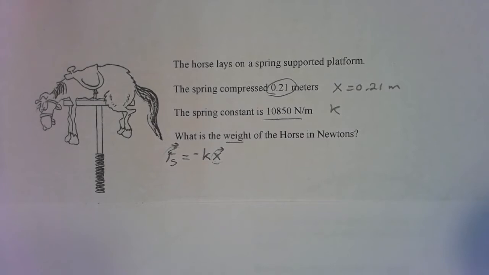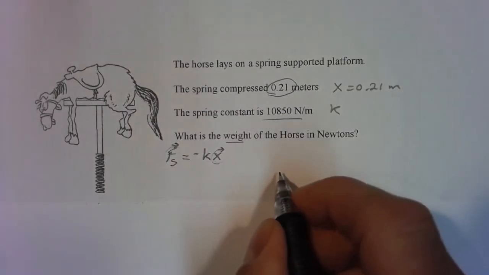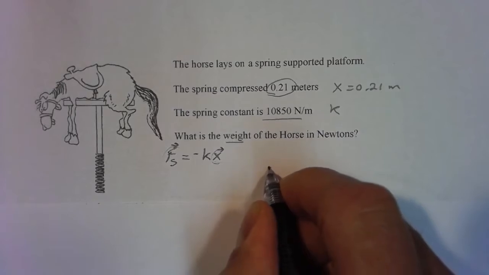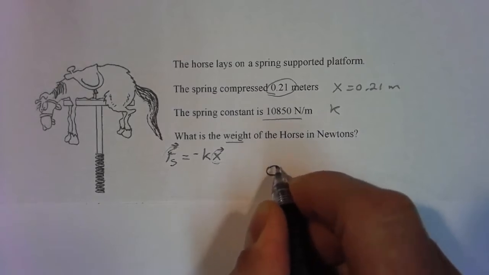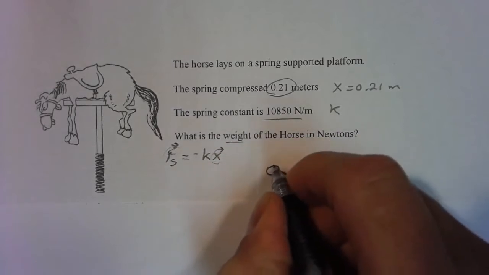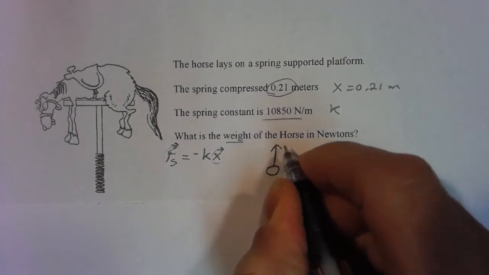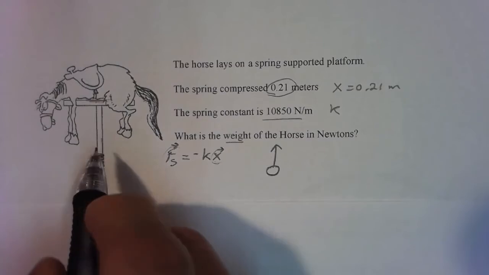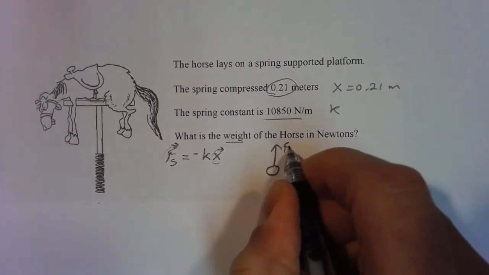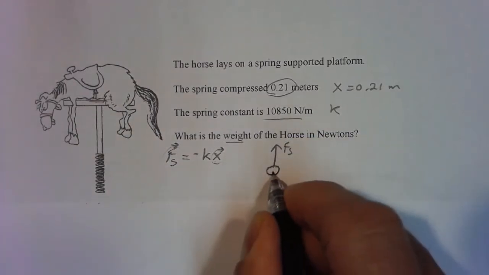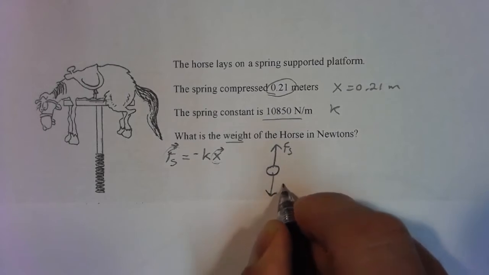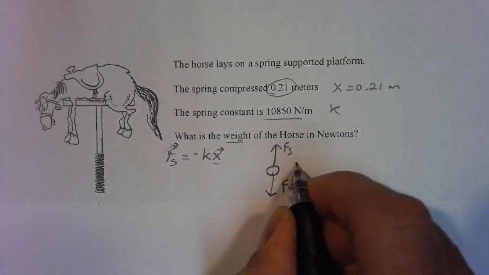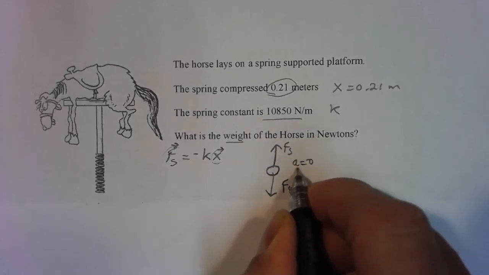Well, since he's supported on that platform, if we draw a force diagram, a free body diagram, if that's our horse, it's being held up technically by the platform, but the platform is being held up by the spring. So we're going to say that that's the spring force. And it's being pulled down by the force of gravity. And there is no acceleration.